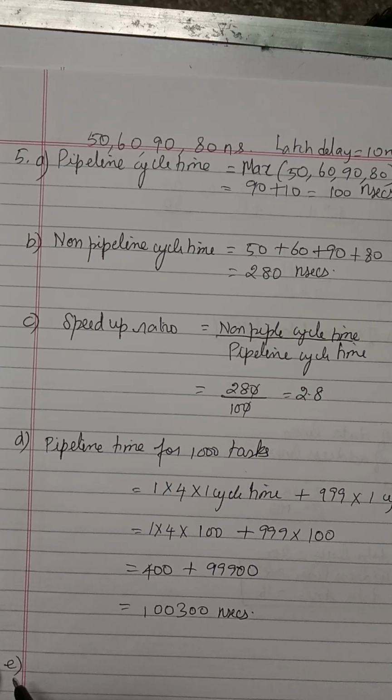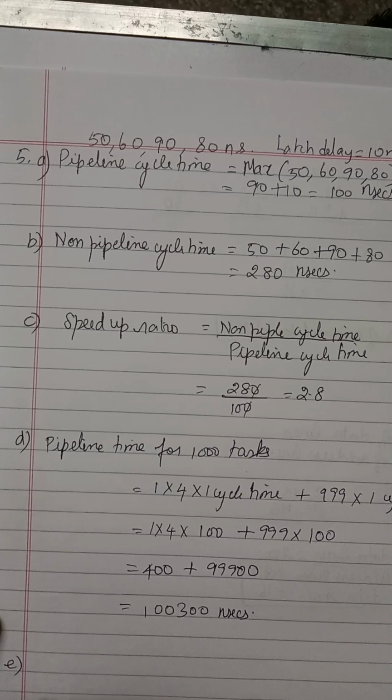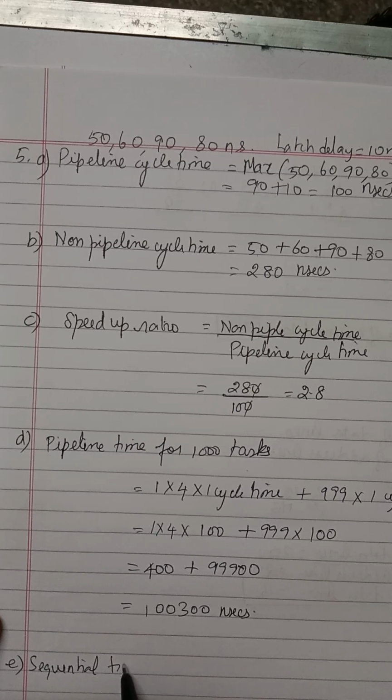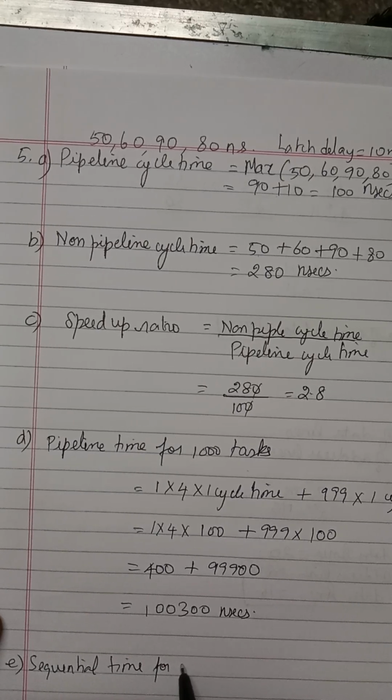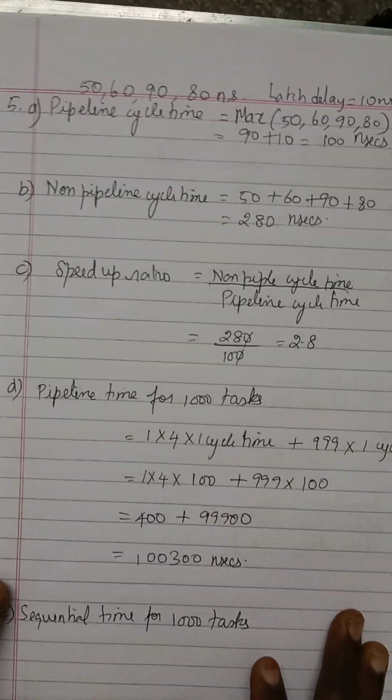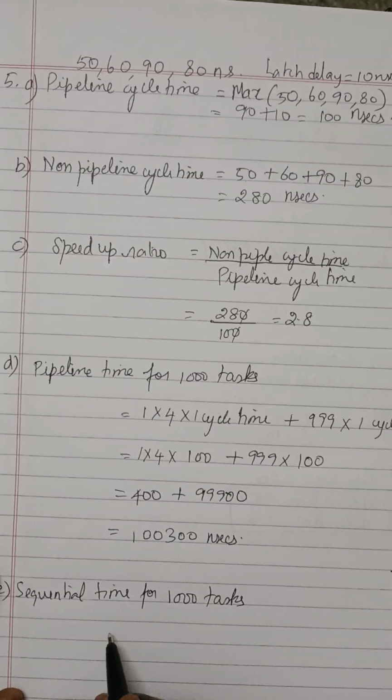Next they are asking for the sequential time, that is the non-pipeline time only. Sequential time means non-pipeline time. So what is the sequential time for these 1000 tasks?